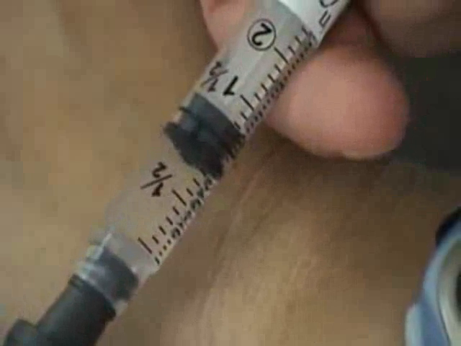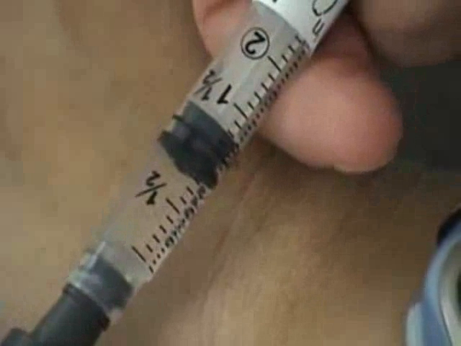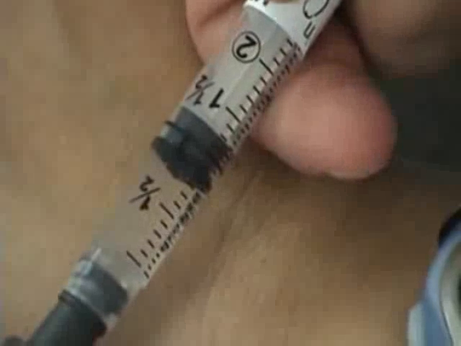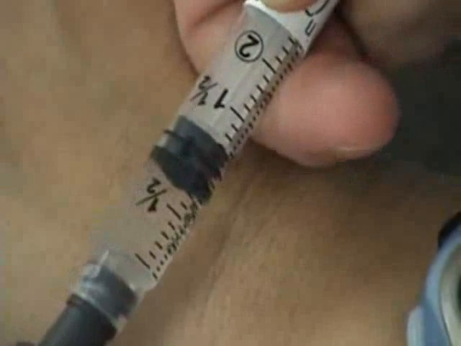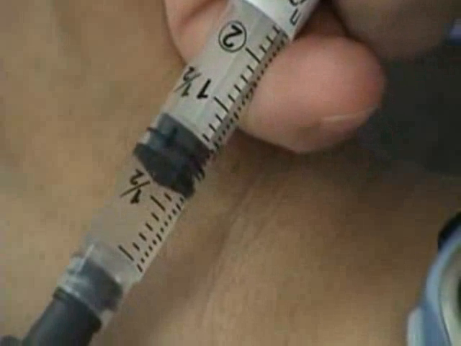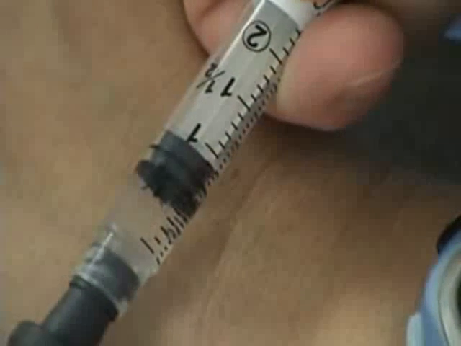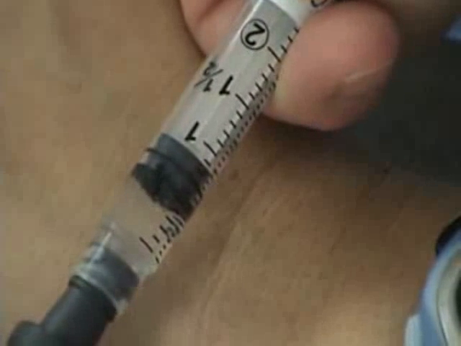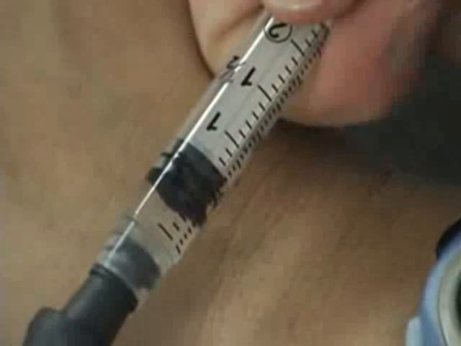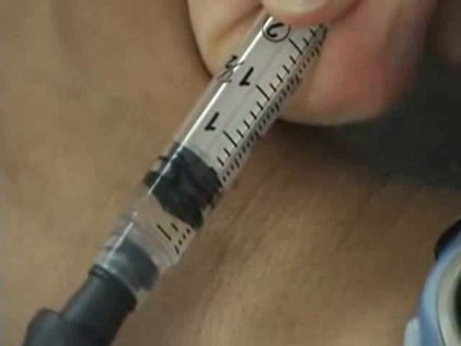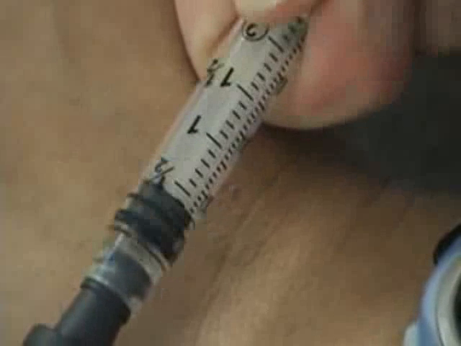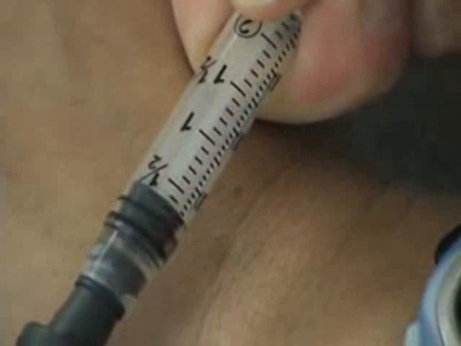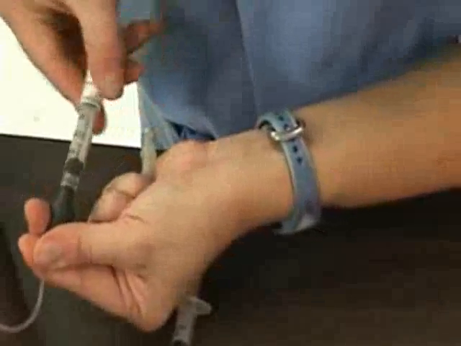It should take me 6 seconds of a continuous push from one line to the next. Now I will remove the syringe and place in the sharps container.